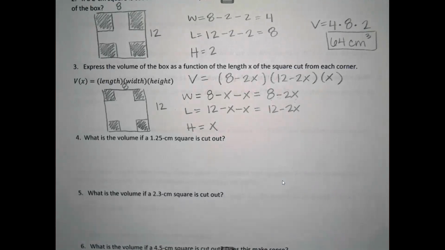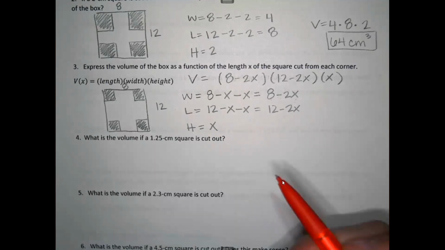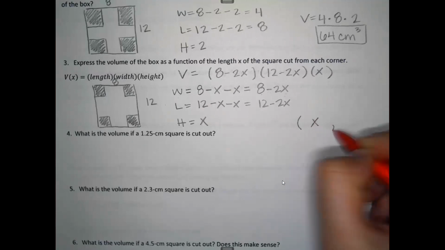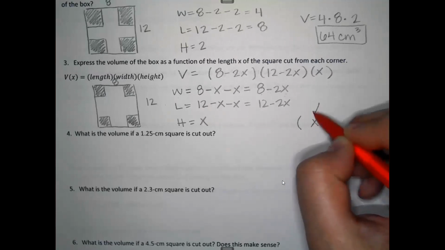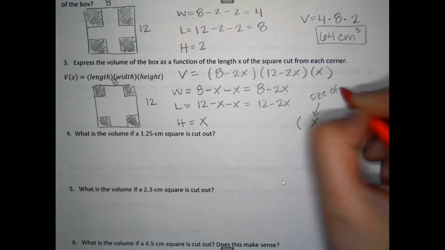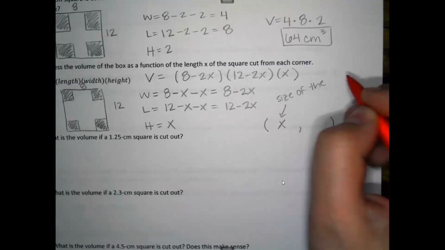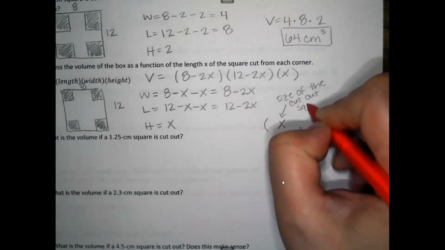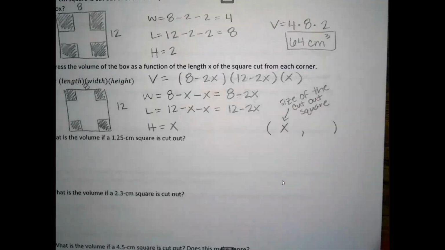And from here, we're going to do it basically the same as what we did the other problems with, okay? So we have to keep in mind, what does the x mean, the thing we plug into the problem? What does the y mean, the thing that we got out of the problem, okay? So the x that we're plugging in is the size of the cut out square. That's the x value, right?